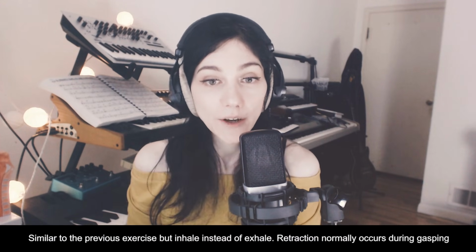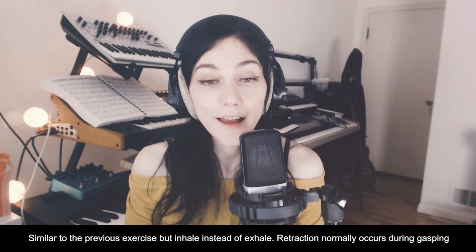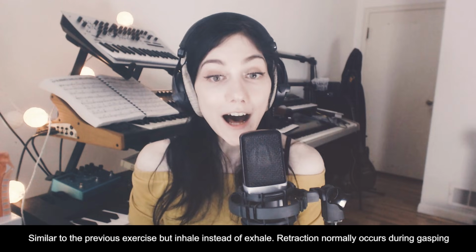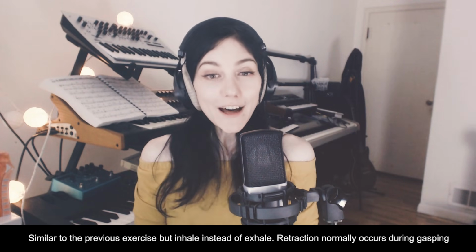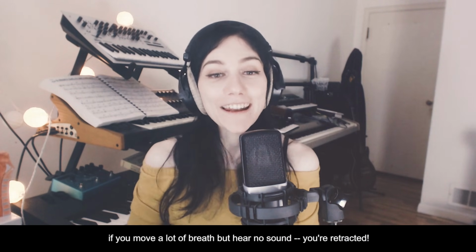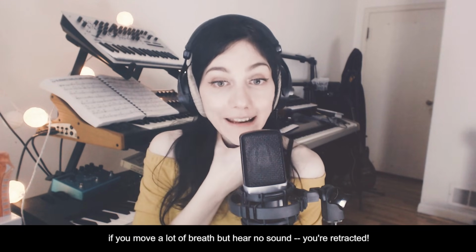Retraction exercise number 2, silently gasping. So first, just do a very light gasp and notice how it has sound. I did it with pitch that time, but ideally, let's do an unpitched gasp. So like, now, if you can do this silently, that's going to imply that you're retracted. And if done correctly, you'll feel a very obvious opening up down here or a spreading out kind of thing.